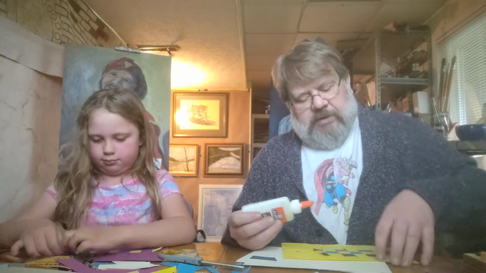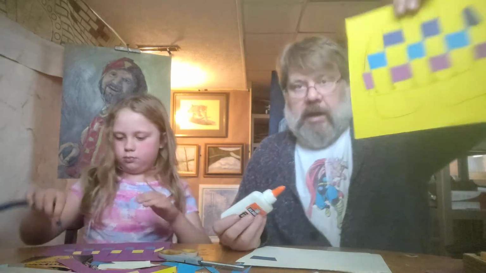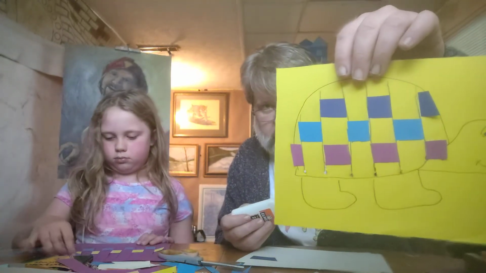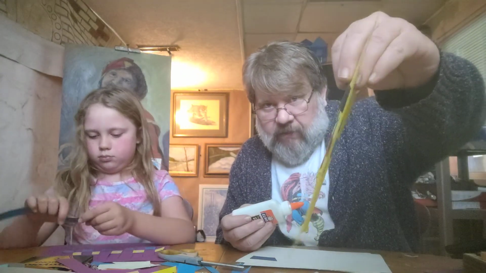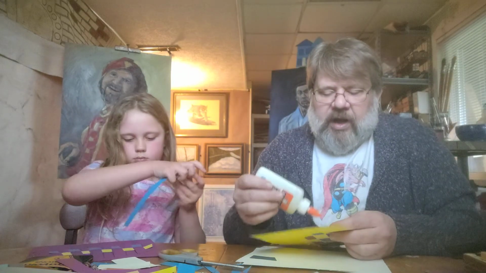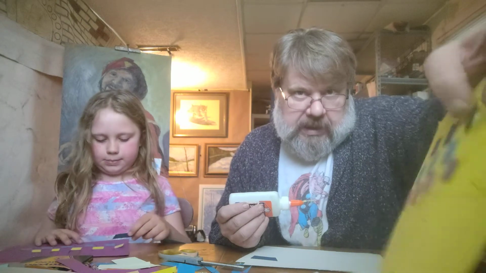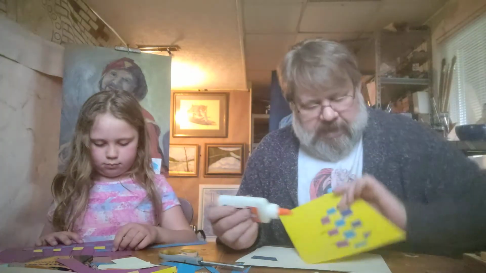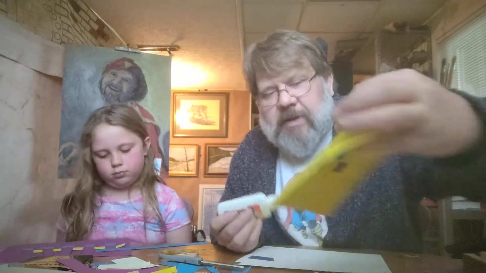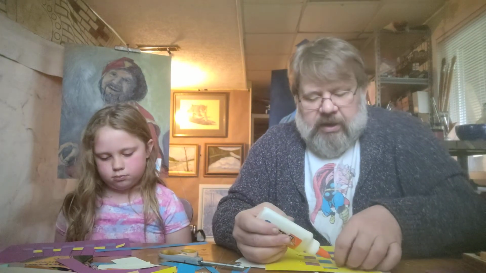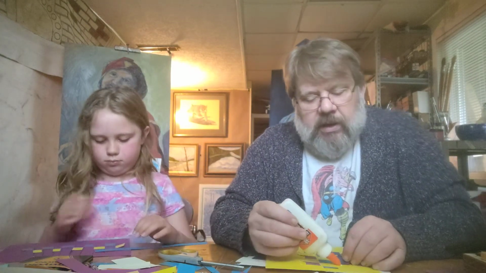Okay, so I'm just going to show you again. I have woven mine, again, up, under, over, under, over. The tab that's in the front, I'm going to put a little drop of glue under so you can see that's where that's going to glue down. On the back side is where the other tab came through, and I'm going to put a little glue there to glue it in place.